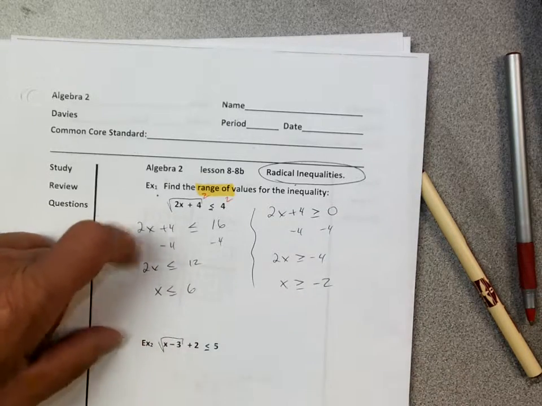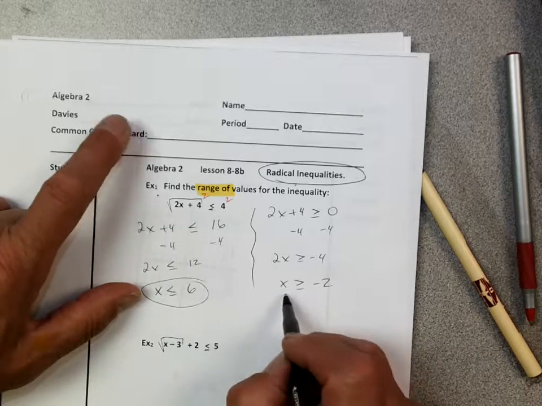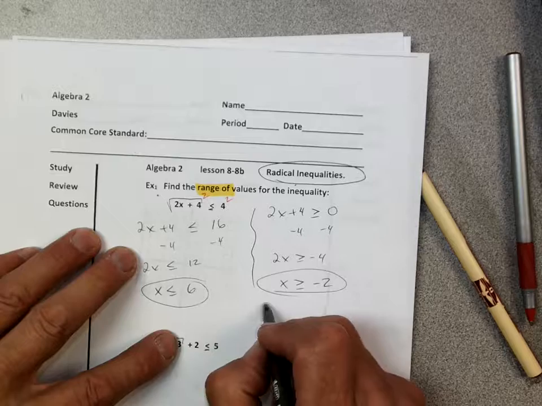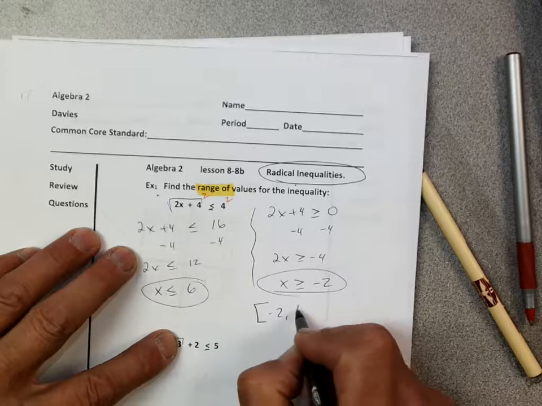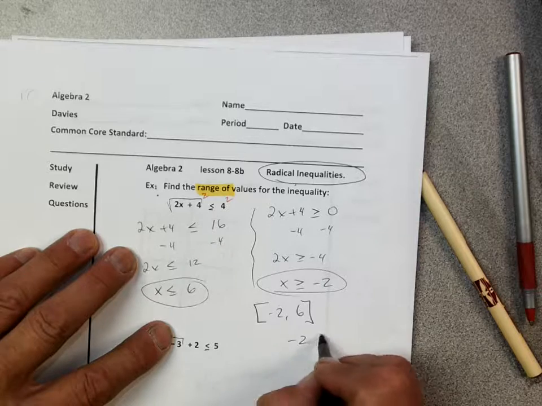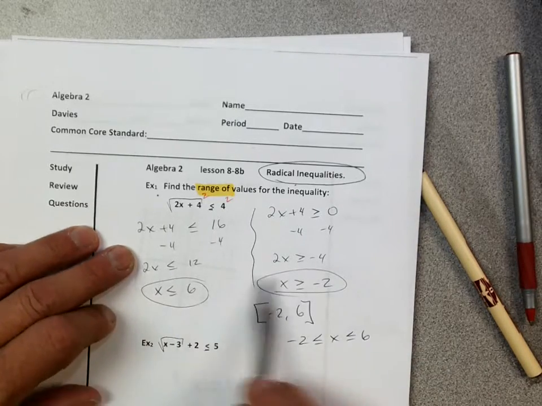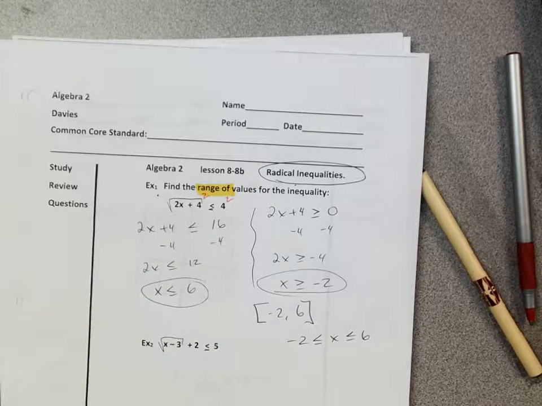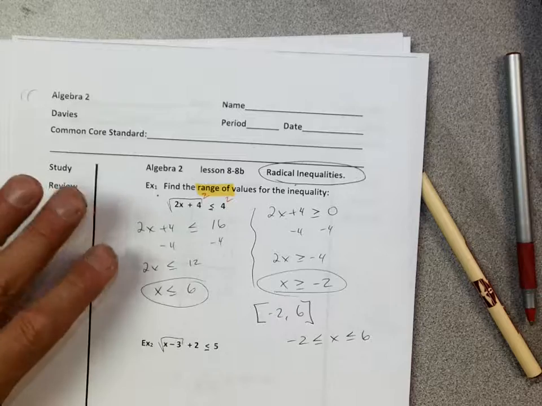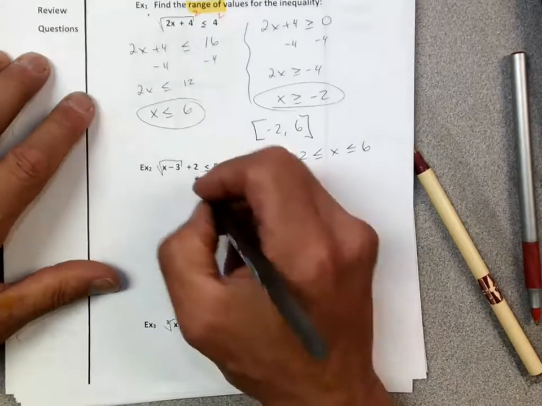So my range of values is that x has to be less than or equal to 6, and x has to be greater than or equal to negative 2. Okay. In interval notation, it would be something like this: negative 2 comma 6. Or in set notation, you can just write it as negative 2 less than or equal to x less than or equal to 6. Or if you like these two, that works for me also. Okay, no problem. So let's look at example 2. Same type of problem. I'm going to set it up, and I'm going to go ahead and go minus 2.